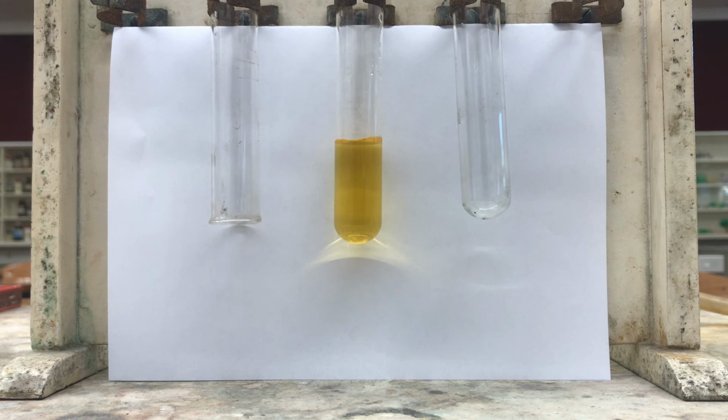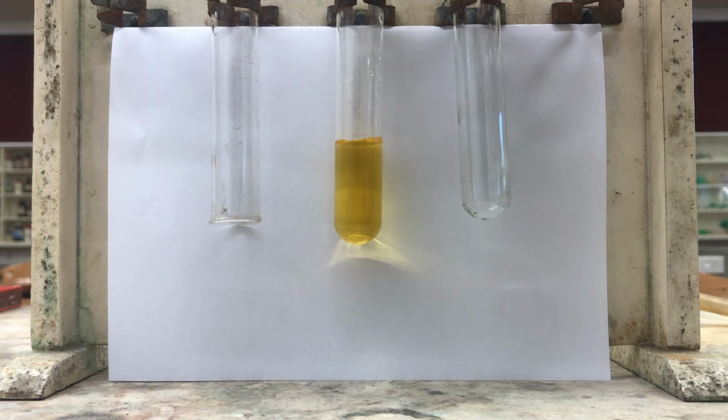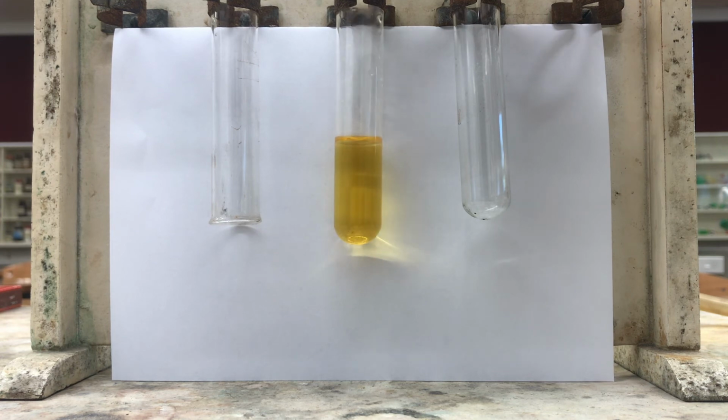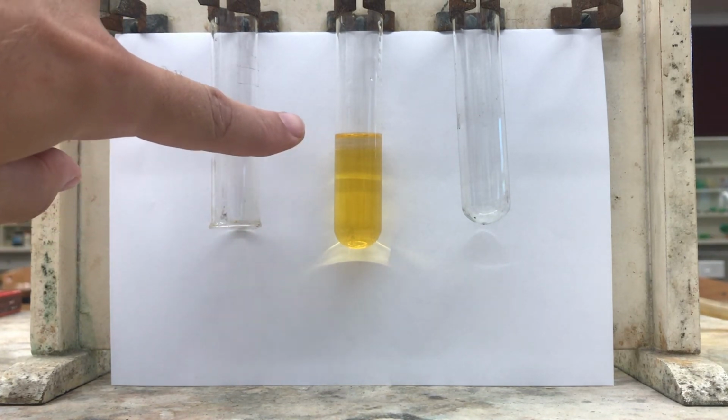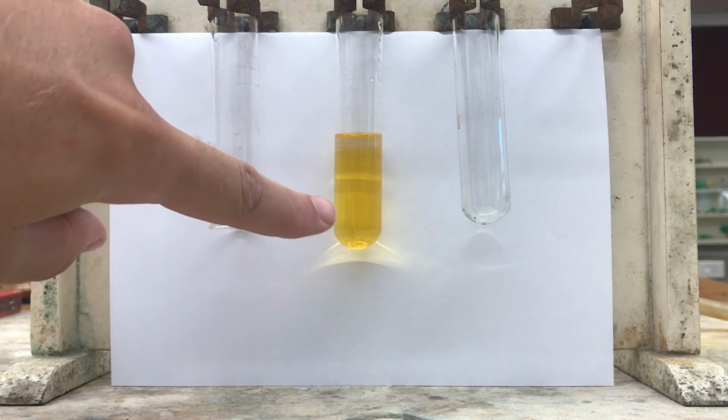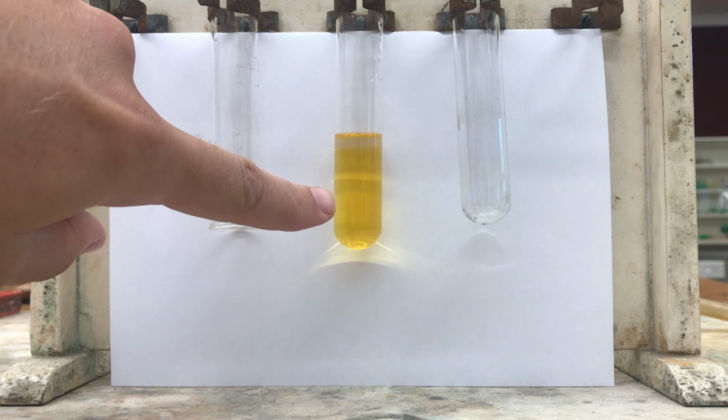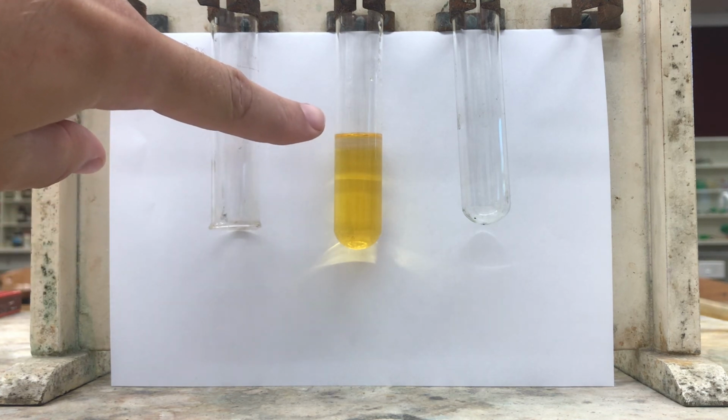Here I have some of that bromine water in a test tube. As I add a small amount of an alkane, hexane, you'll see that it forms a separate layer just on the top of the Br2. That's because the bromine is dissolved in water, which is polar, and our hexane is non-polar.